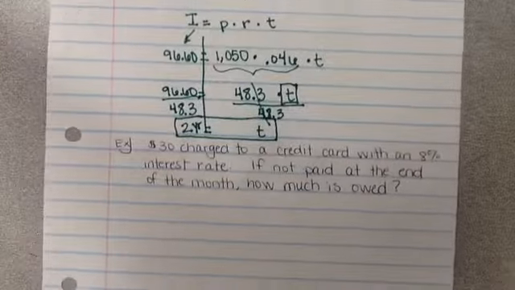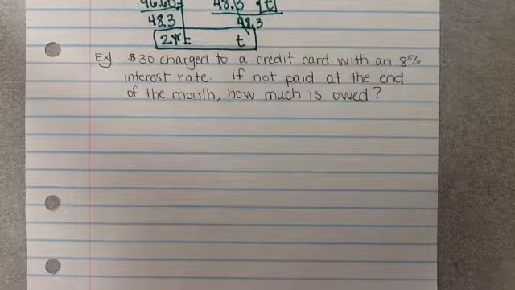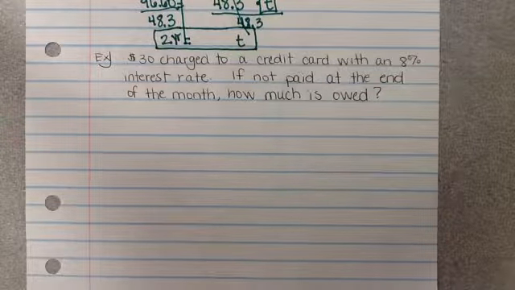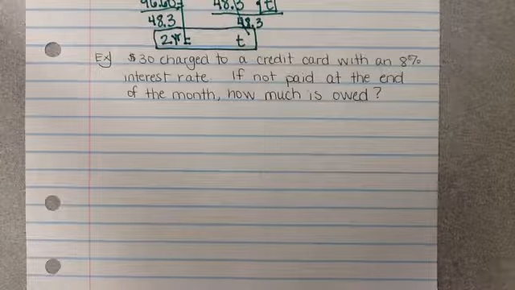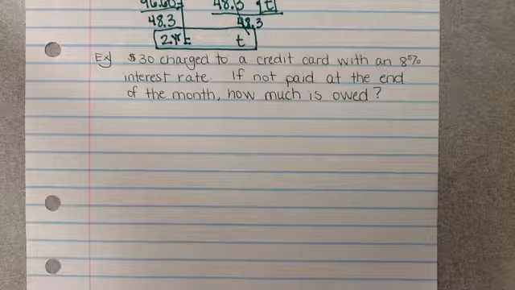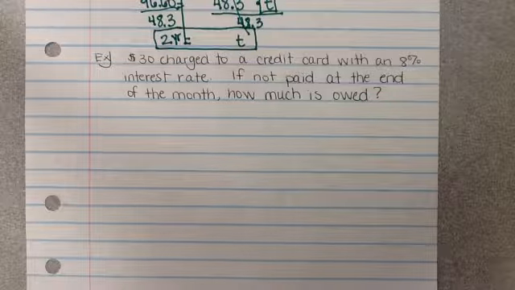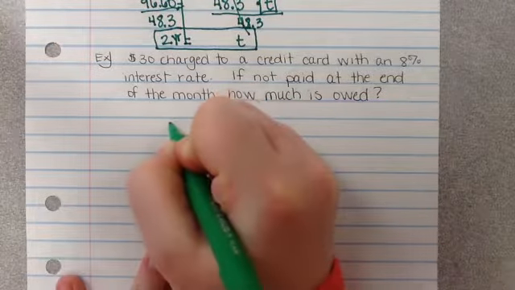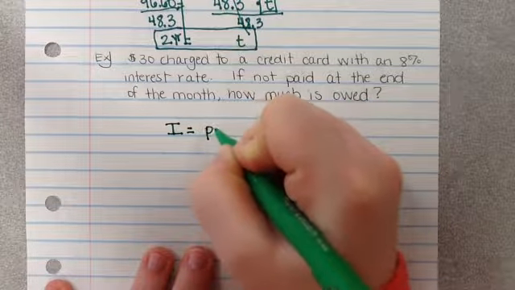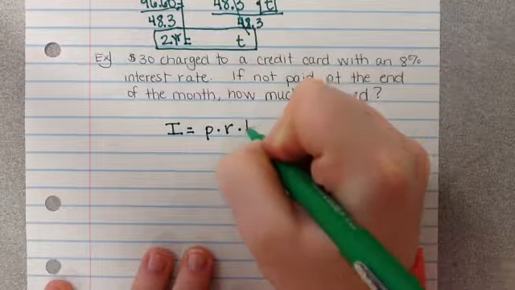Let's take a look at this last one. $30 is charged to a credit card with an 8% interest rate. If it is not paid at the end of the month, how much is owed? So if you use a credit card and you don't pay it off right away, you have to pay extra. That's where your interest charge is on. If you pay it right away, you just pay the amount you used. So what's our formula for interest? Interest equals principal times rate times time.